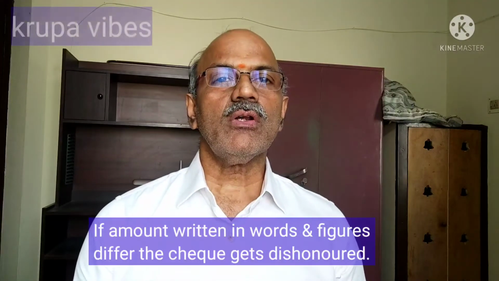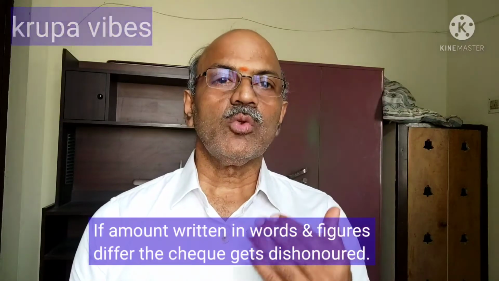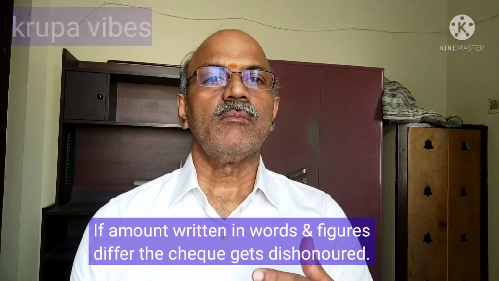So mostly it is informed when the check is presented. If there is a difference between words and the figures written on the instrument, normally the bankers will go for the words of the instrument as valid. However, to avoid the dispute between the customers and the bank, banks normally return the instrument, countermand instruments where the amount in words and figure are different.